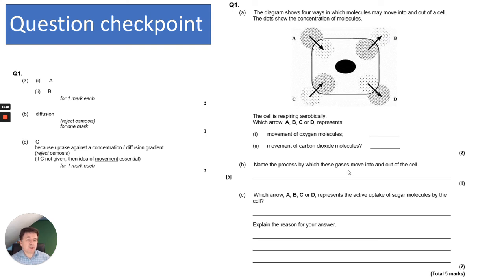Name the process by which gases move into and out. It's diffusion. You can't have osmosis because it's related to gases of oxygen and carbon dioxide. Which arrow represents the active uptake of sugar molecules? Well, that would be from a lower to a higher concentration. So in this case, it would be C, because it's uptake, and the reason being because there's uptake against a concentration gradient. Okay, so that's the idea, that it's against the concentration gradient.